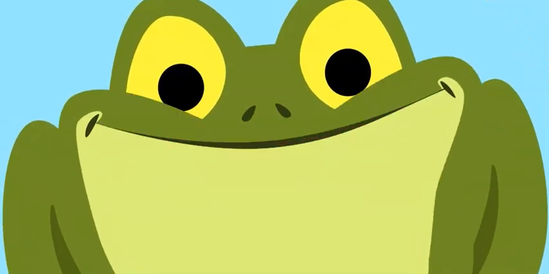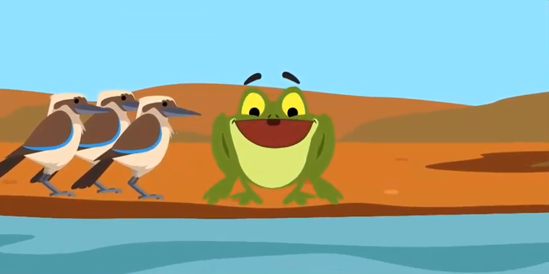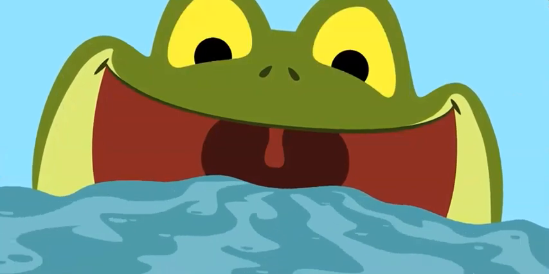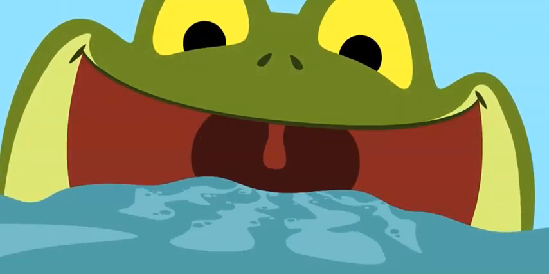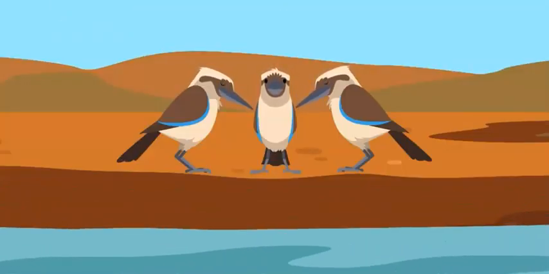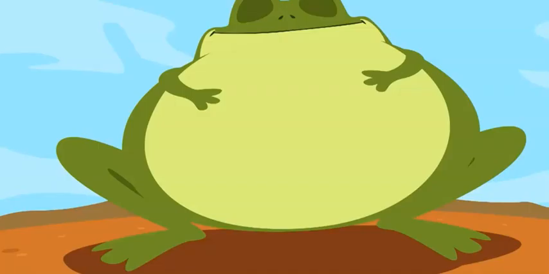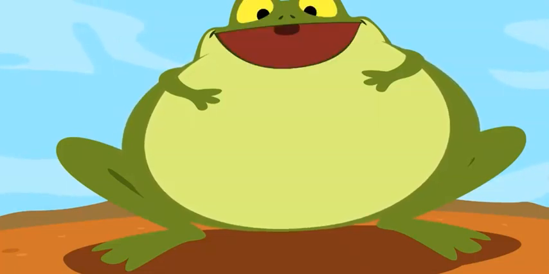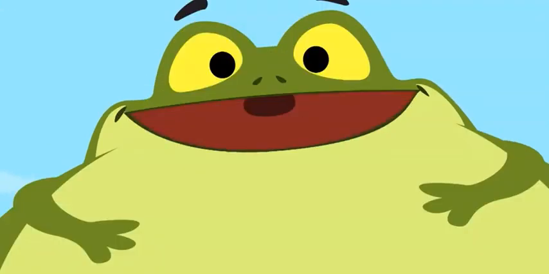"Out of my way, I'm thirsty," he croaked. Tiddalik pushed the birds aside and opened his enormous mouth. He drank and drank and drank. He was drinking all the water in the stream. Down went the water, down, down, until all that was left was mud. The water inside Tiddalik's tummy swished and rumbled. "That's better. Now, all I need is a little rest."